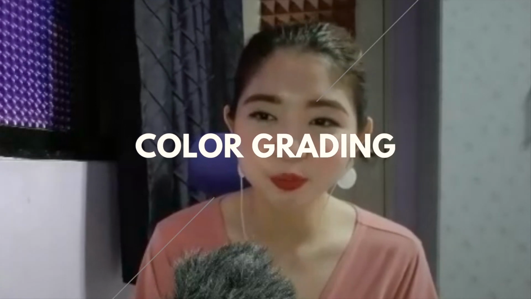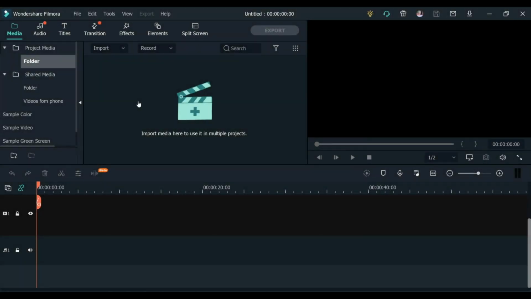In Filmora, you could also do basic color grading. Assuming that you shoot your shots in raw or neutral colors, we will bring back those colors to life in post-production through color grading. So let's start with importing the video clips that we're going to color grade.